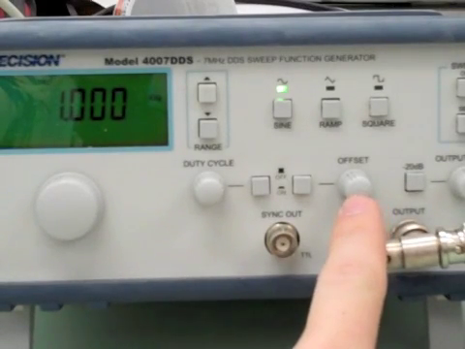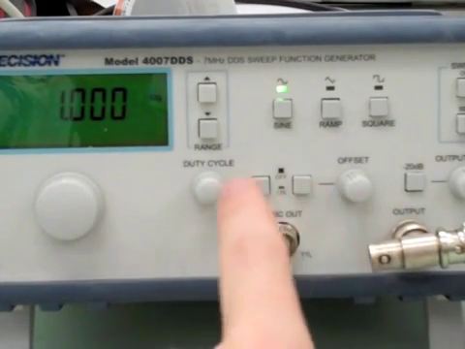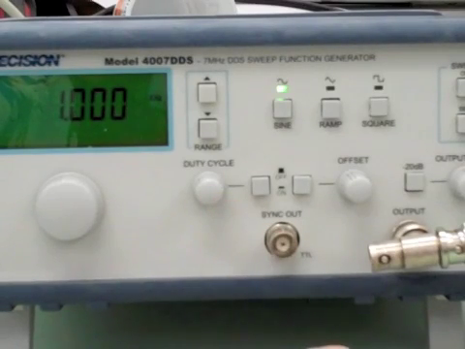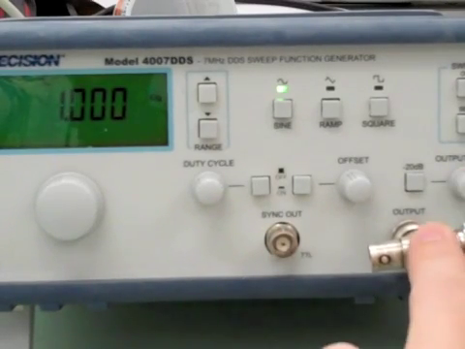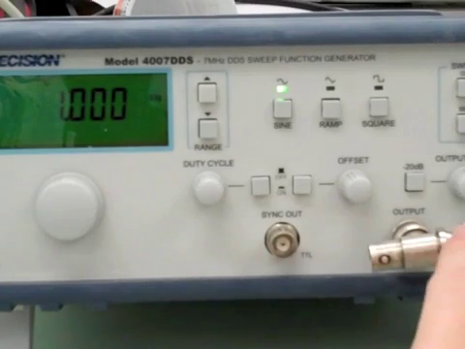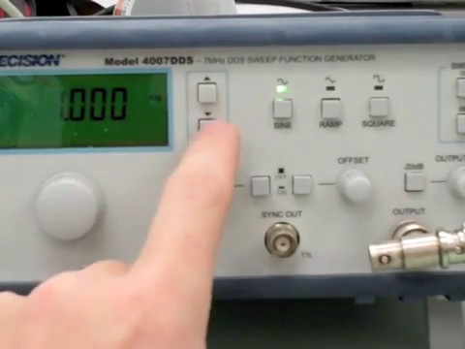We can offset our signal. We won't be using that. And you can also set a duty cycle to the signal, but again, we won't be using that. Here's where the signal outputs to the BNC cable, which will run to our oscilloscope.